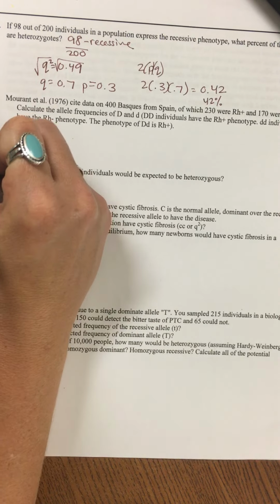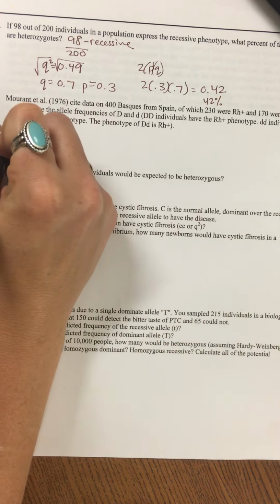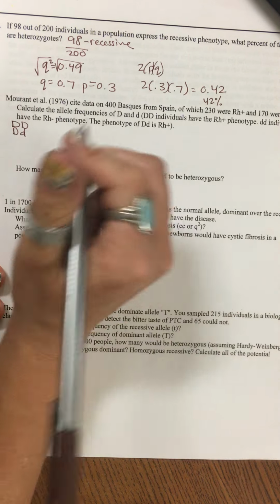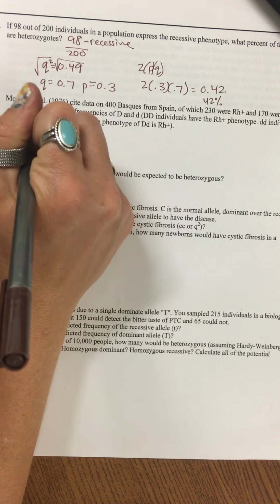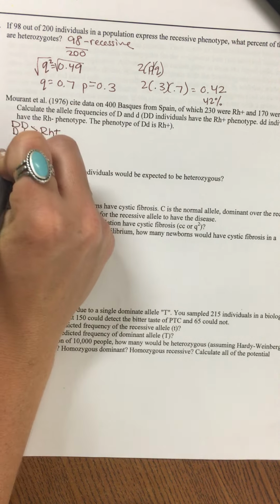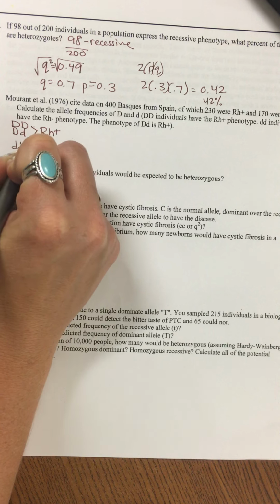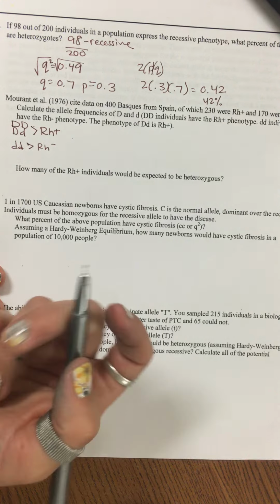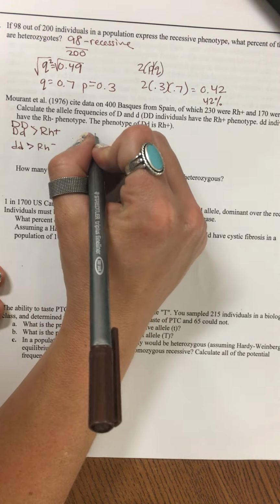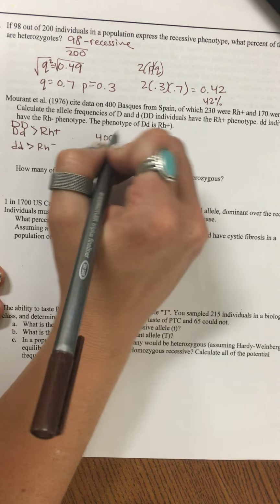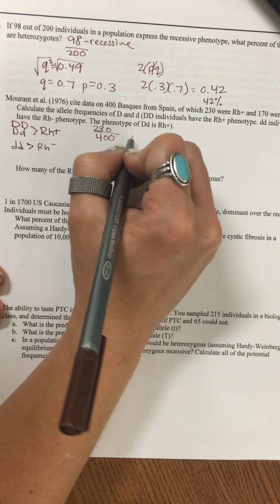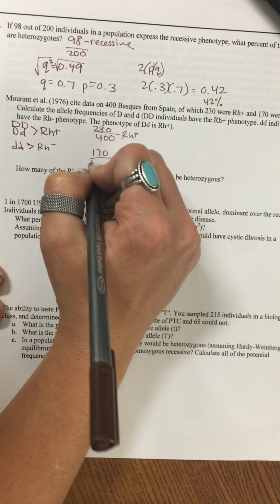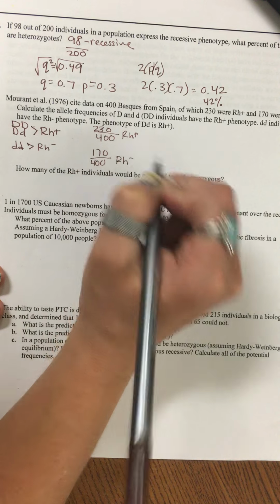Okay, so let's write down our information first because there's a lot given to us. We know that dominant is going to be Rh positive and recessive is going to be Rh negative. We also know that out of our 400, 230 were Rh positive and 170 out of 400 were Rh negative.